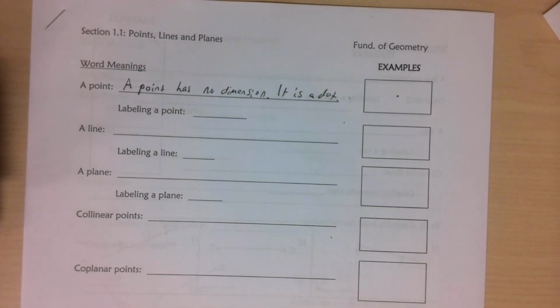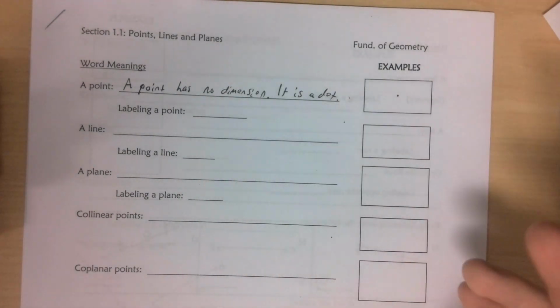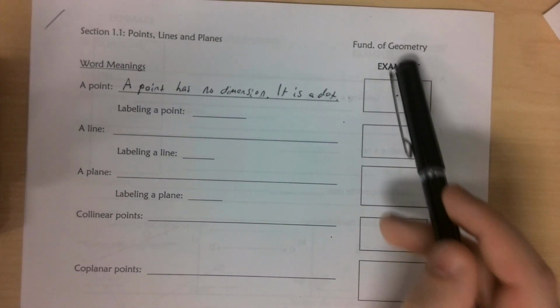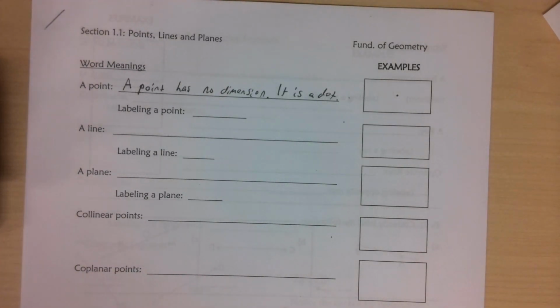We're going to talk about a one-dimensional object in a moment, but a point doesn't spread out in any direction. It doesn't have a length, or a width, or a depth, or anything. That's why it has no dimension.